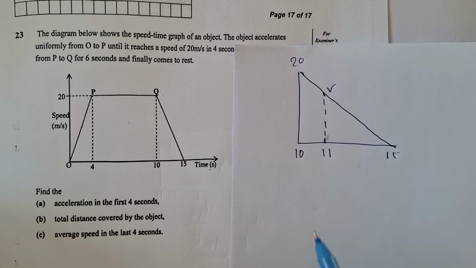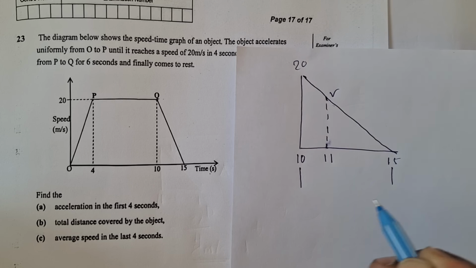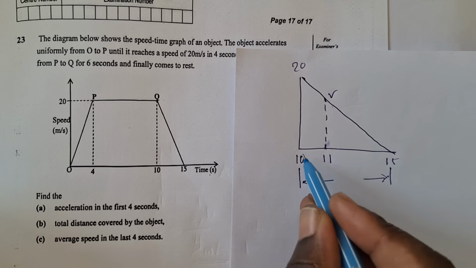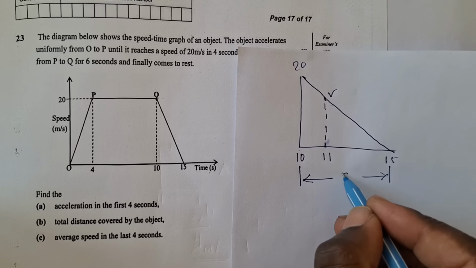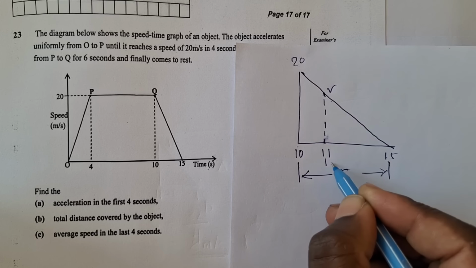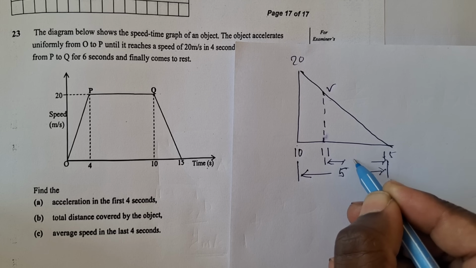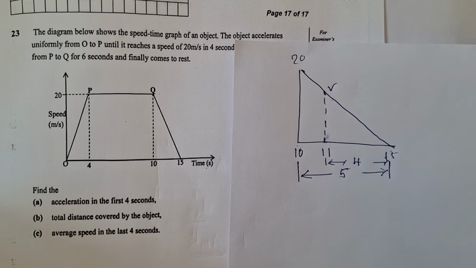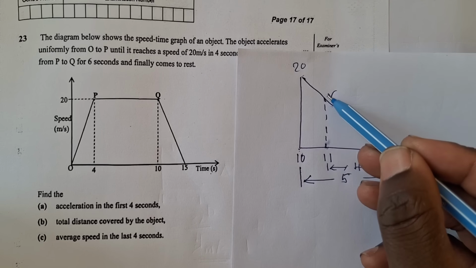So once you do that, you now find the difference between 10 and 15. From here to here, this will be 5. And then from here to here, you see what I'm finding? This will be a 4. From 11 to 15, it's 4. From 10 to 15, it's 5. And then from here to here, it's 20. Here to here, it's V.